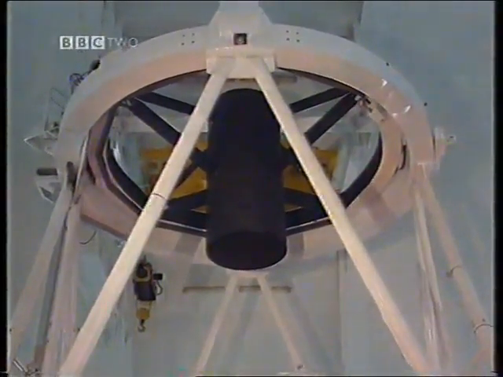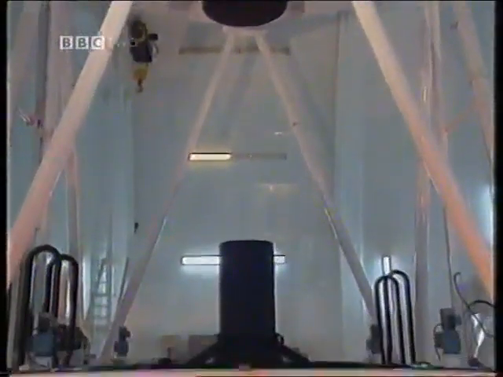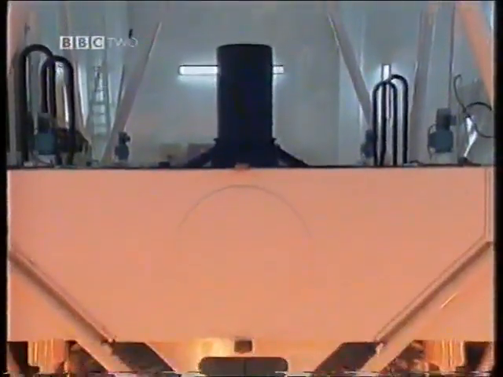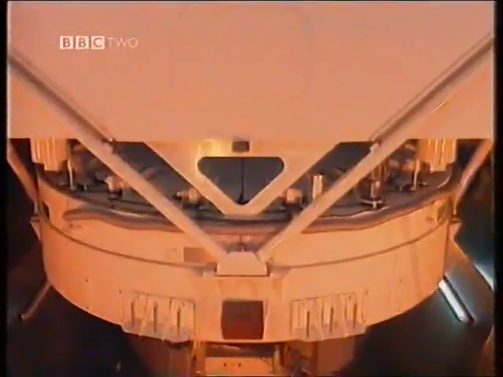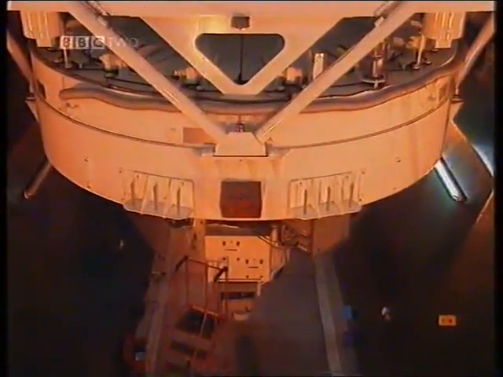So what other ways can you use the telescope? Apart from the prime focus, we have the Cassegrain focus. When observers want to use only a small part of the sky, they are better off using the Cassegrain focus, and we can mount instruments there as well.